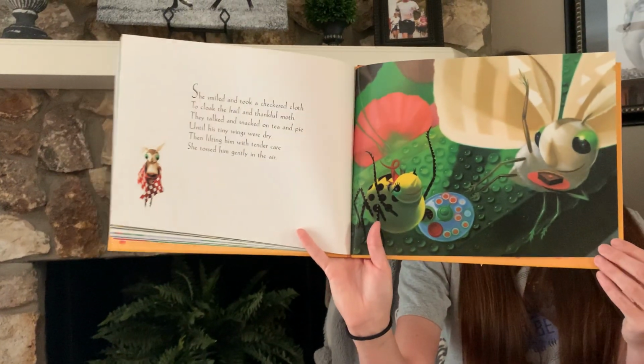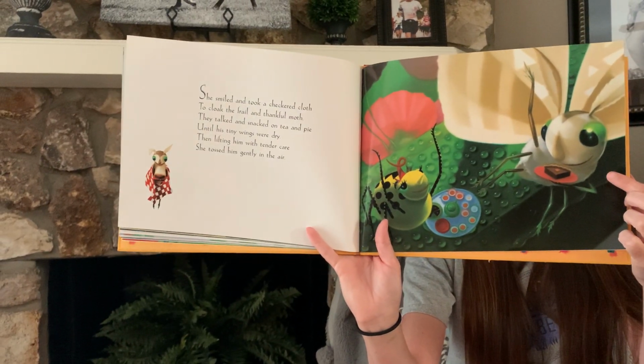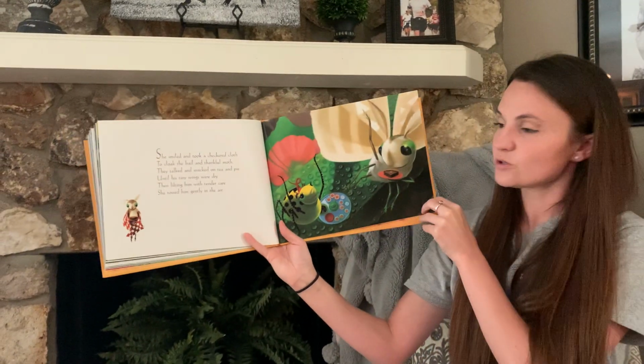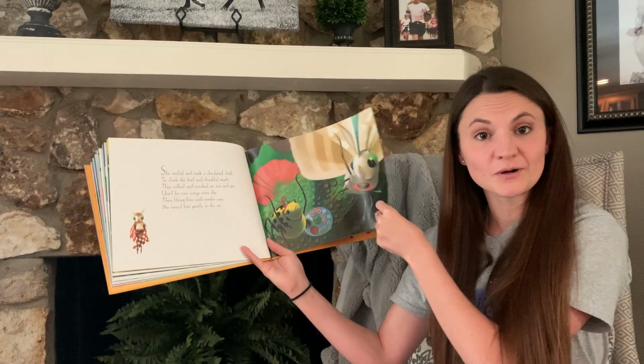With Miss Spider's help, his wings dried up and he was able to fly again. She was a helpful friend and helpful neighbor.